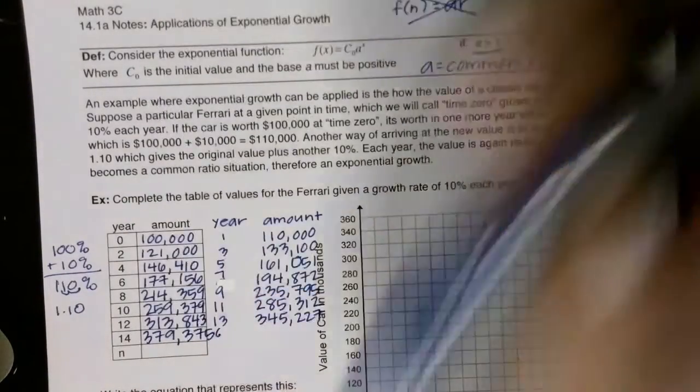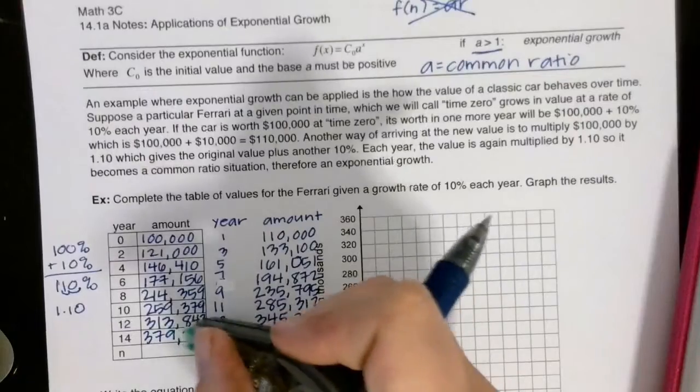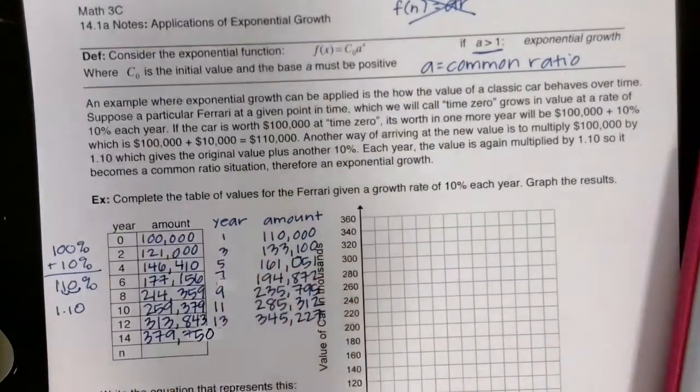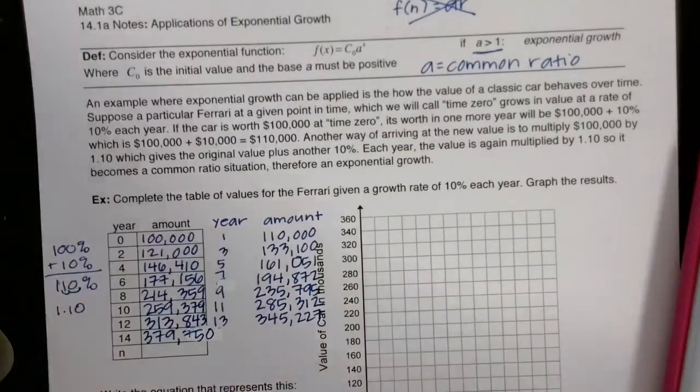Ooh, I think I wrote that down. There's no 3 right there. Alrighty, we finished filling out that table. So now we're going to go ahead and graph it real quick.